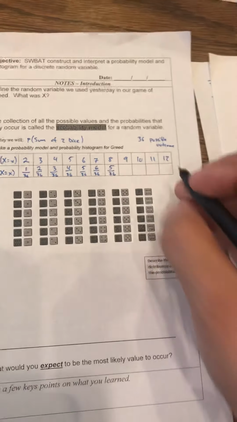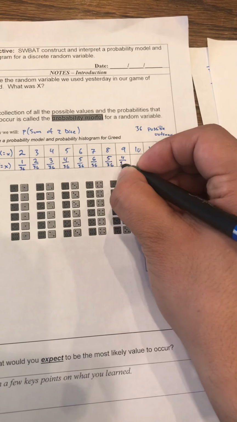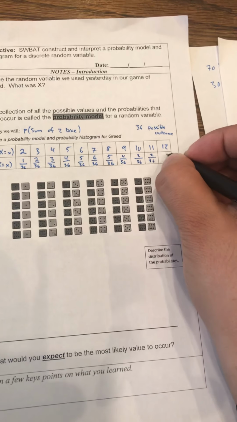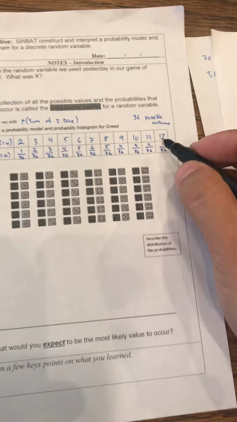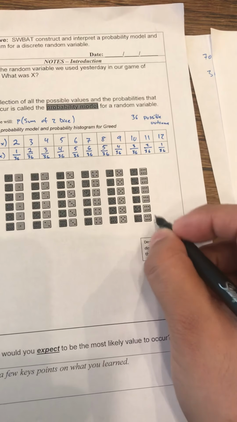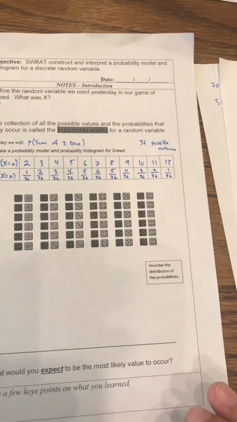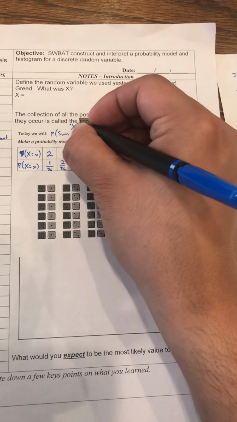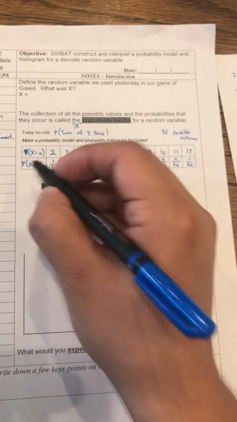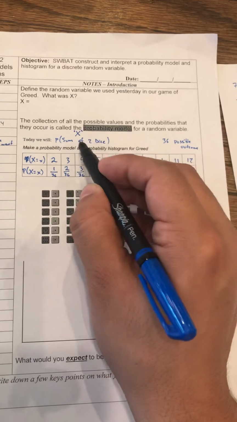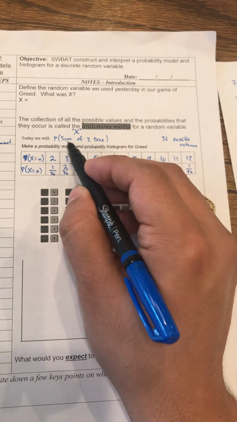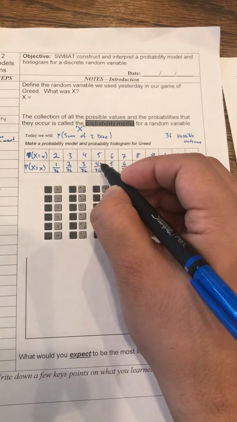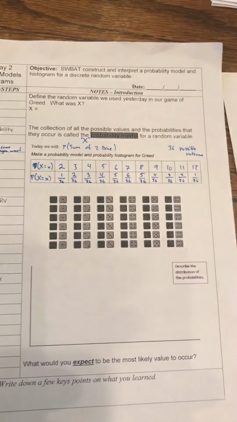Okay? And then now the numbers are going to start decreasing, right? 4 out of 36, 3 out of 36, 2 out of 36, and 1 out of 36. For 12, the only possible way is rolling a 6 and a 6. Now we can get that probability. So, again, guys, the sum of 2 dice is our big X. That is what this big X stands for. And these little x's are what we're trying to get. So when the big X, the sum of 2 dice, equals 5, the probability will be 4 out of 36.